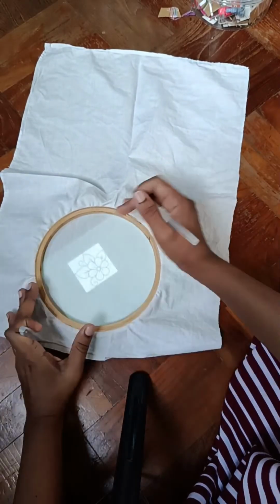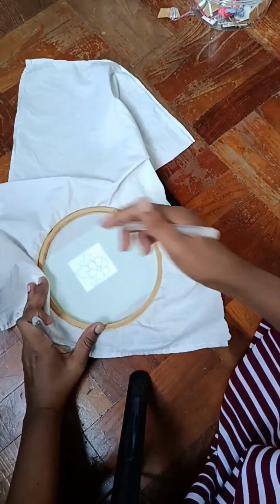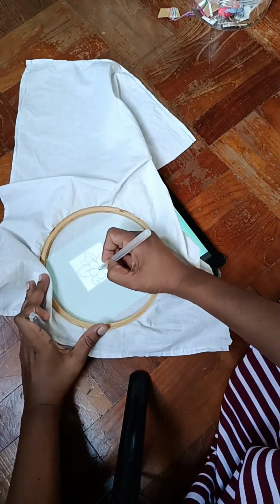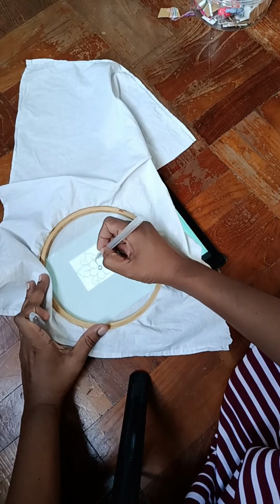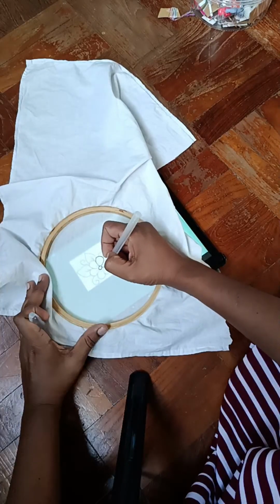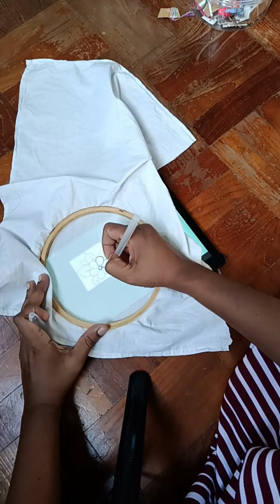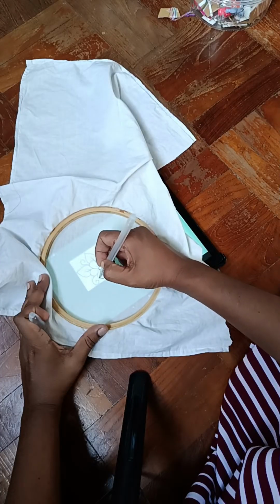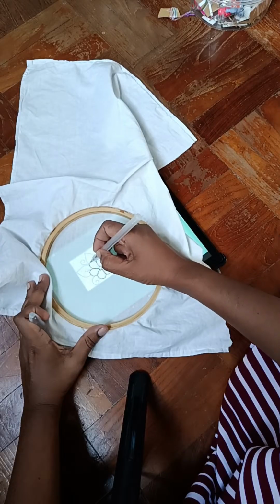This is the point. For doing this, the design should be nearer, and we should draw it with the heat erasable pen. If you are using the heat erasable pen, whenever you need, you can just iron it off. While ironing, this drawing will get erased. So that's why we use a heat erasable pen.